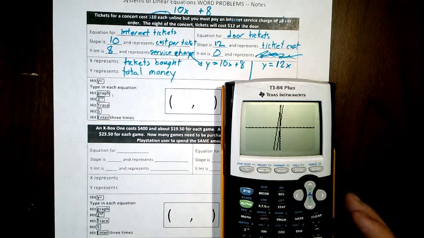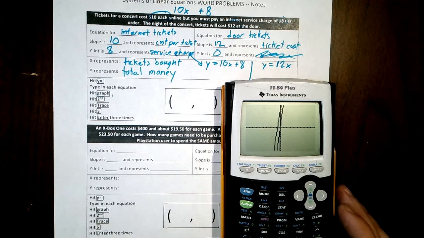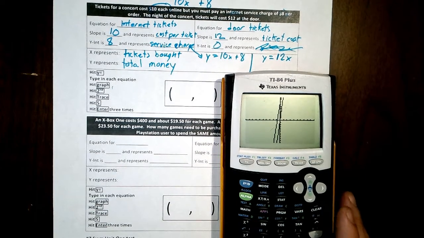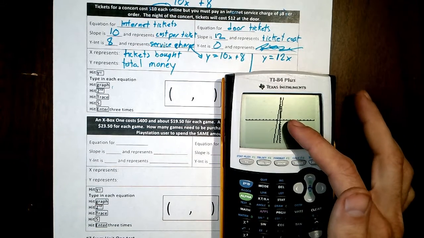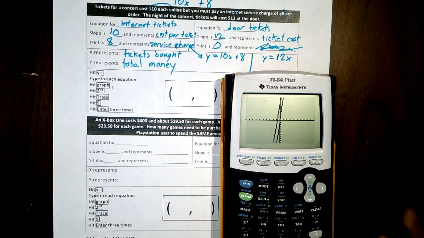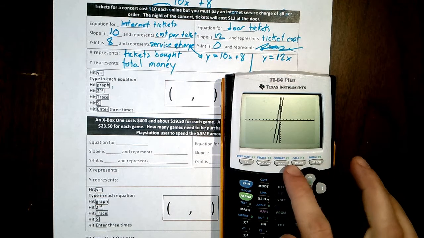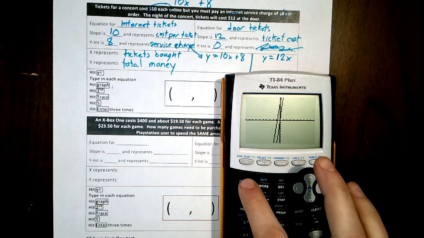Mine looks different. Let me see your calculator. Mine's giving me an error. Okay. Did everyone get to this screen? No. Yes. I'm going to come around and check that everybody's on this one, okay? So then hit second.